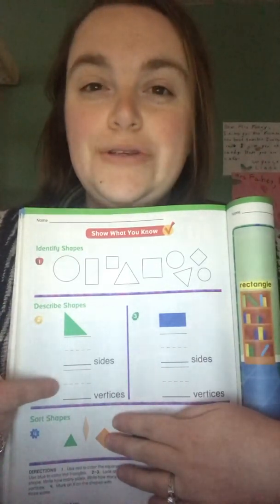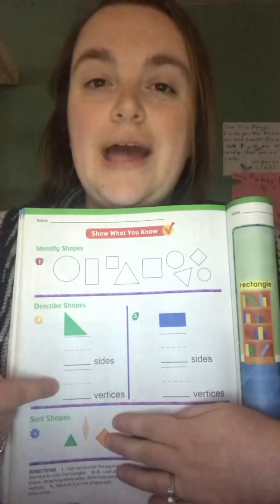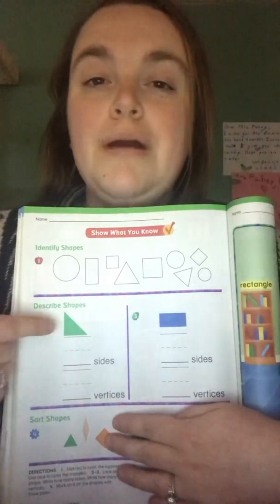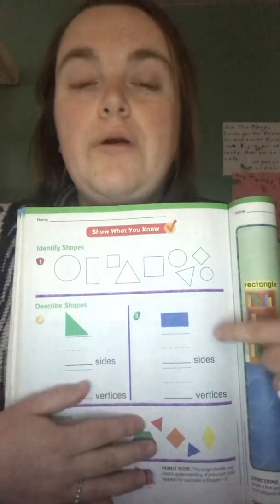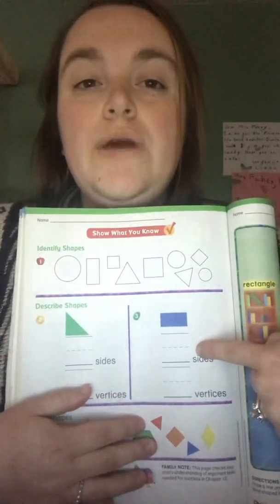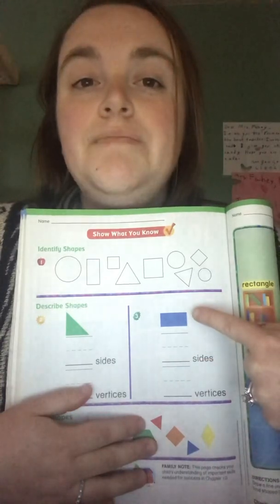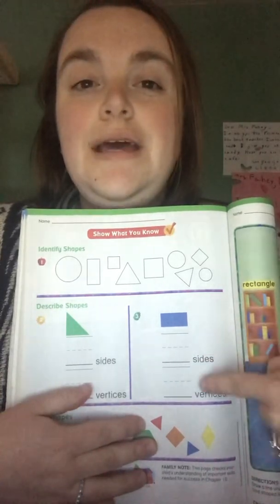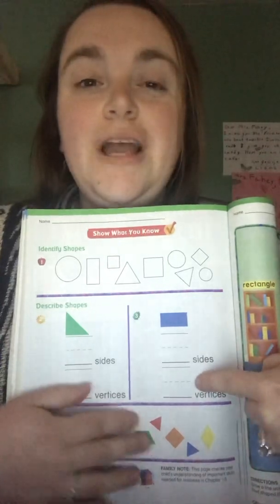How many corners does a triangle have? If you don't remember, come up here and count your vertices. Same thing for our rectangle. We're going to write down how many sides this rectangle has and how many vertices. Awesome work.